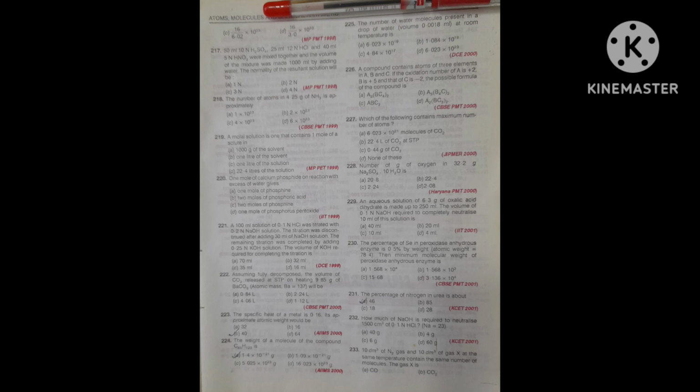In the question it is given as 32.2, and the molecular mass you calculated is 322. So 322 gram of sodium sulfate 10H2O means how much? That is 224 gram of oxygen. Then in 32.2 how much?